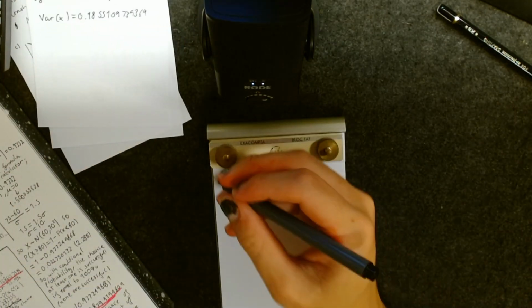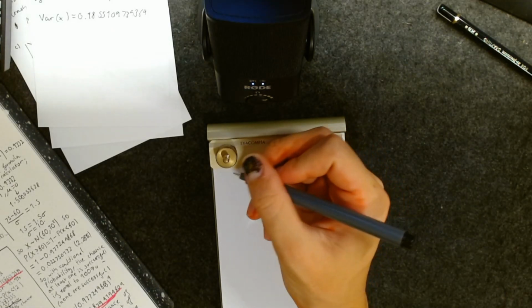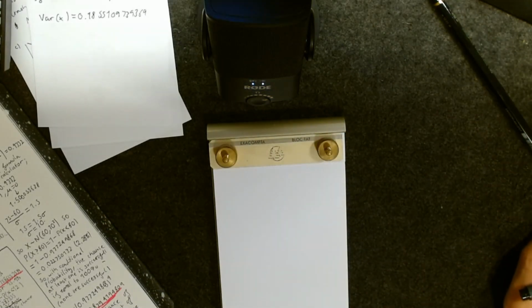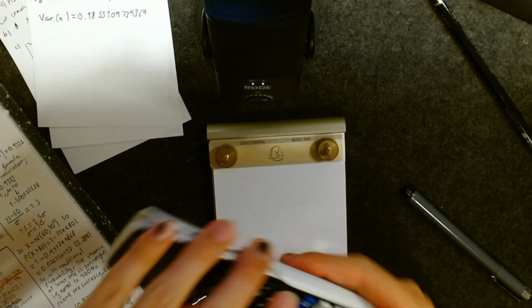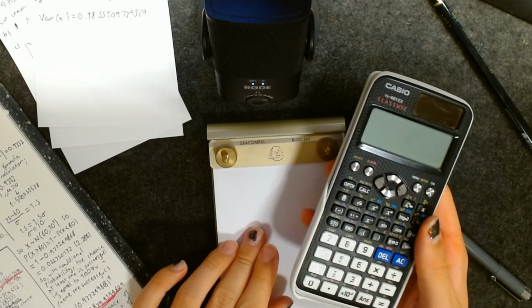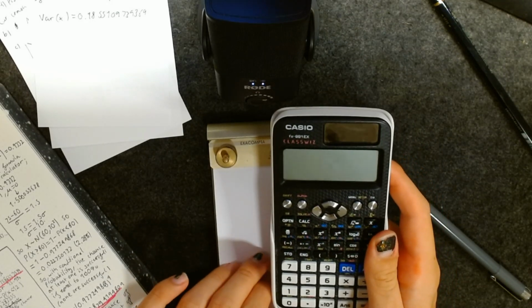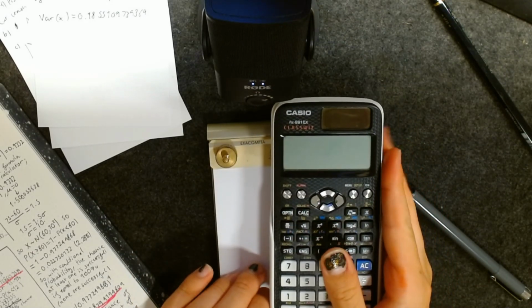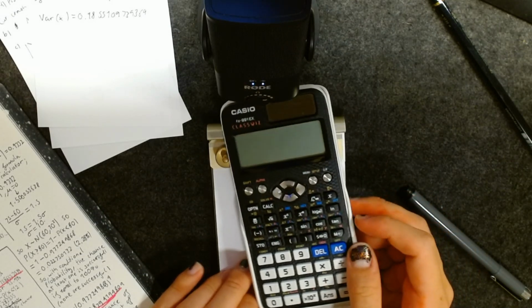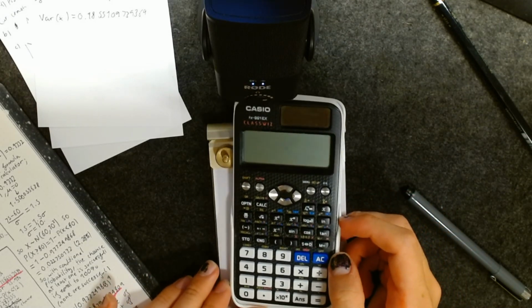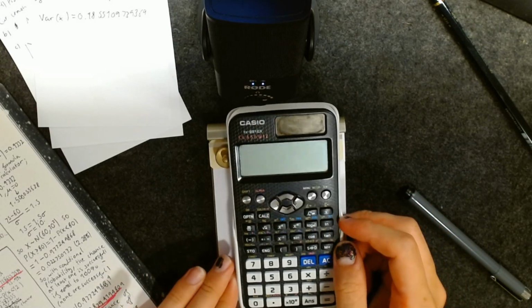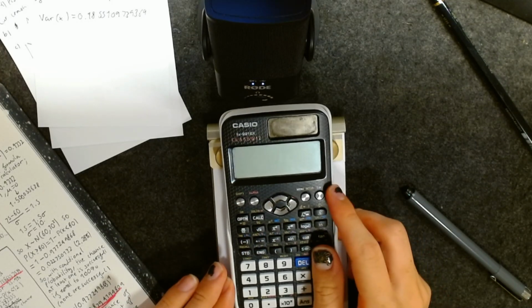Moving on to number 3 now. For number 3, it's just a lot of calculations one after another. Let me show you guys how I do it. If you've done A-level, you're most likely familiar with this, I'm using a Casio FX991EX. This is the standard A-level calculator, so I expect you guys to already have that. If you don't, like if you've done an IB before coming here, this is a really good calculator.